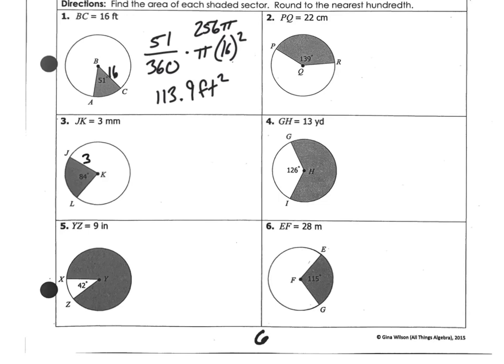We see that the shaded area, the degree is 84. So this is going to be 84 over 360 times the area of the whole circle, which would be pi 3 squared. So 3 squared is 9. Again, we could clean that up and say that that's 9 pi.